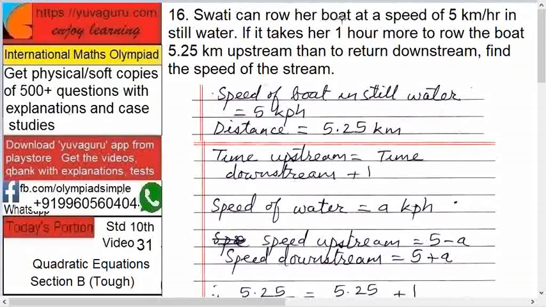Next, Swati can row her boat at a speed of 5 kph in still water. If it takes 1 hour more to row the boat 5.25 kilometers upstream than to return downstream, find the speed of the stream. It means she rows a boat at a speed of 5 kilometers per hour in still water. Okay, so the speed of the boat is 5 kph.